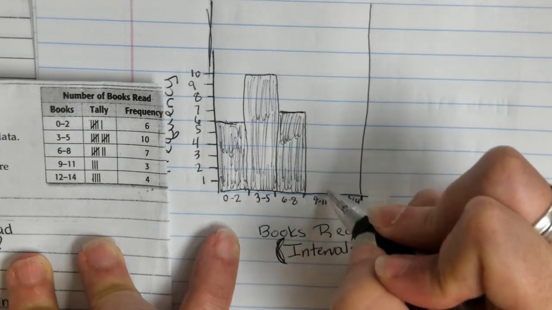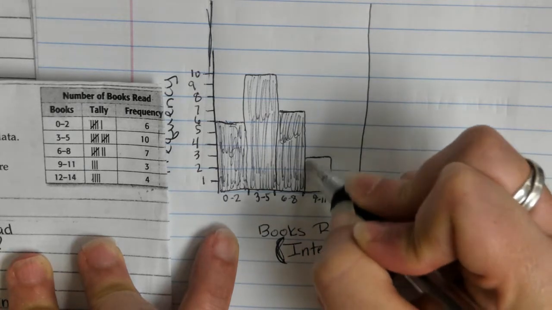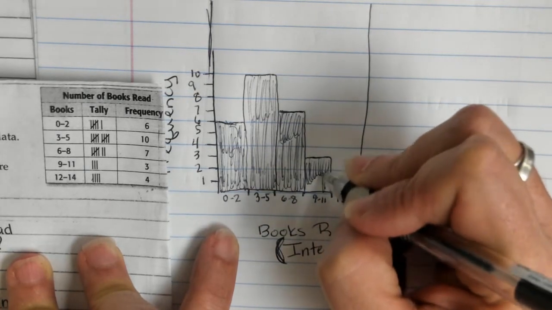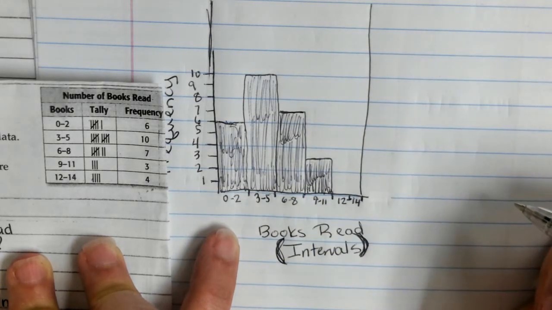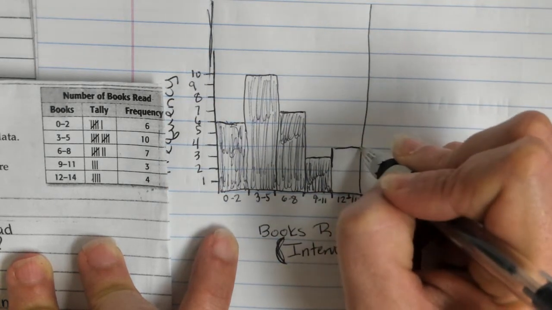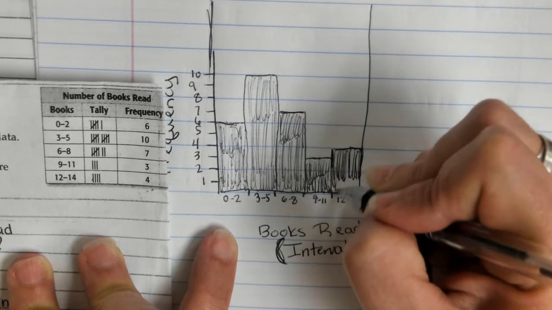Then I go 9 to 11. I know they're not going to be perfect, guys. Just, you know. And then 12 to 14 is 4. Notice mine is like touching that wall.